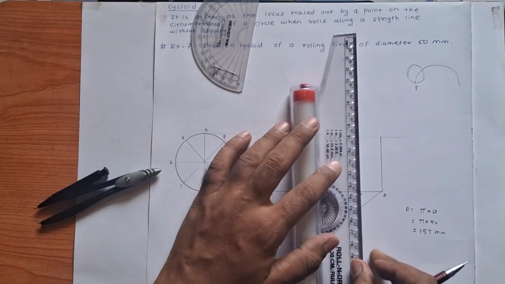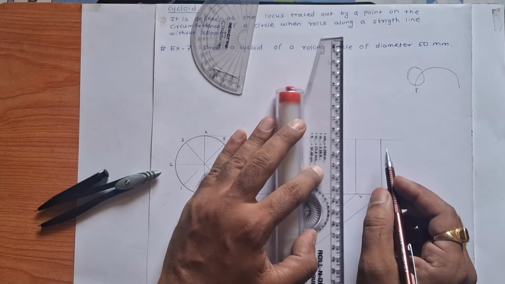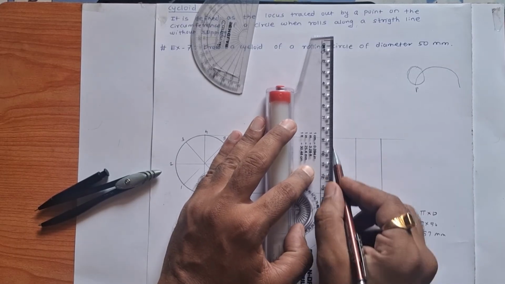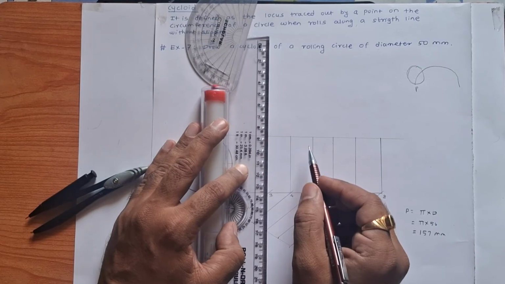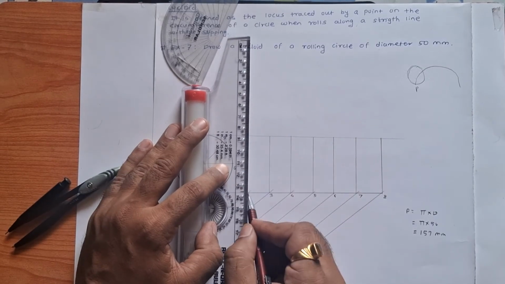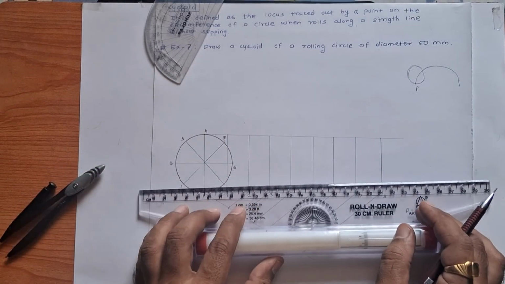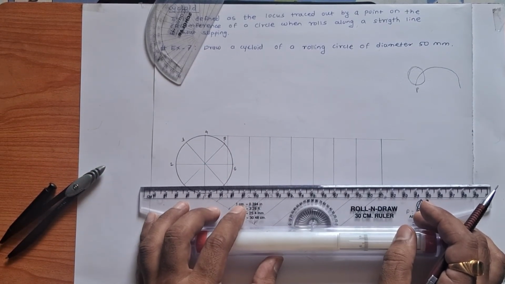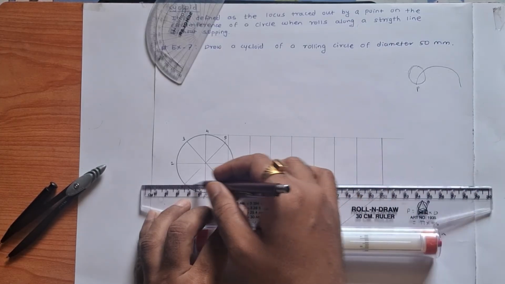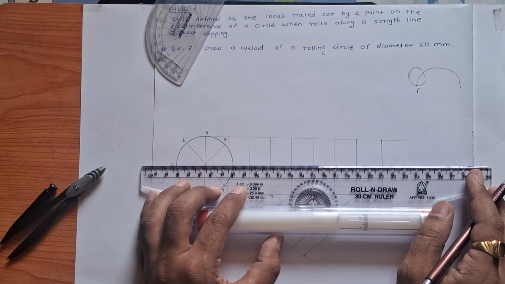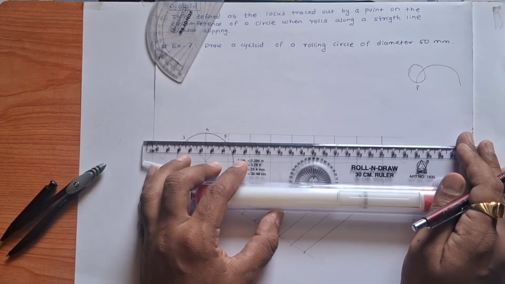Now from the lines 7, 6, 5, 3, draw thin vertical lines. After that, from points 1 and 7, draw the horizontal lines. Similarly, points 2 and 6 are the same, and points 3 and 5 are the same.